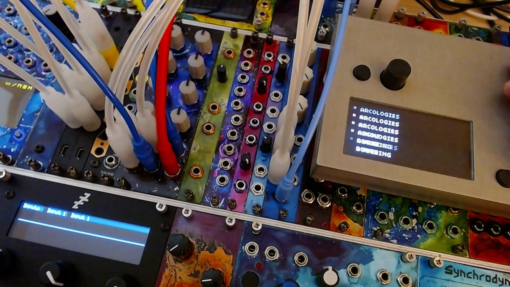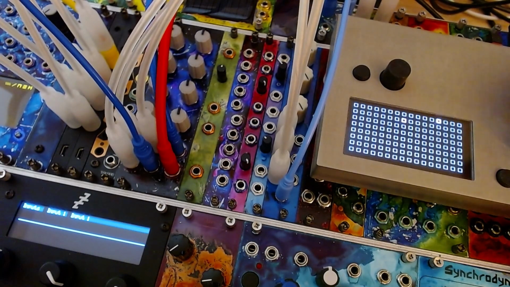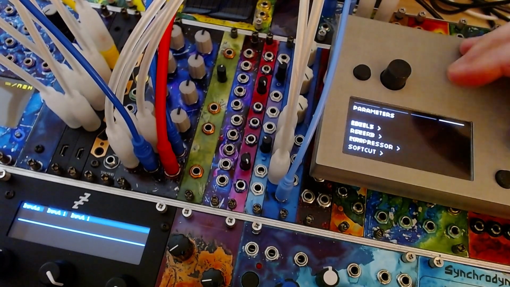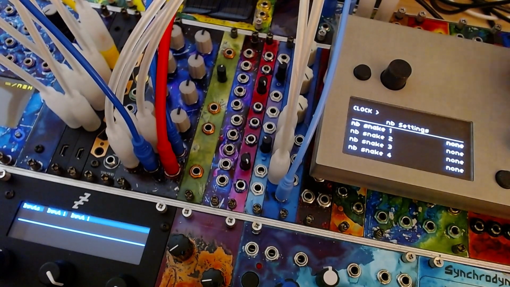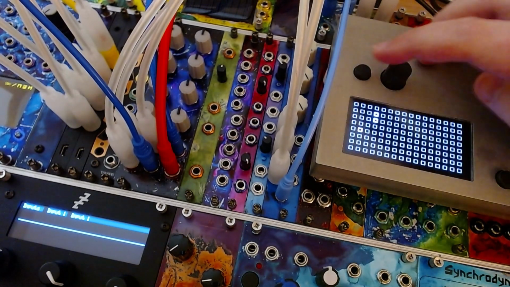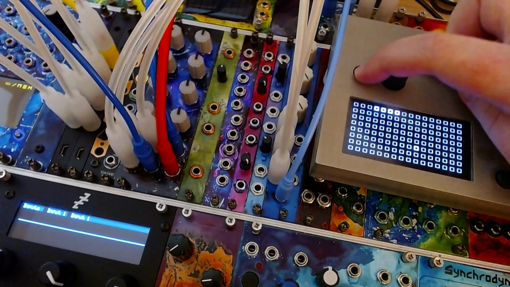And we could show that here by going to a script that supports NB, such as Pit Orchestra. Here we are, going to the parameter list. If we scroll through here, we can see drumcrow 1 through 8 now appears on our NB selector list. So let's just pick drumcrow 1 for now. And I need a behavior 4 to see that the snake starts eating food. Good.